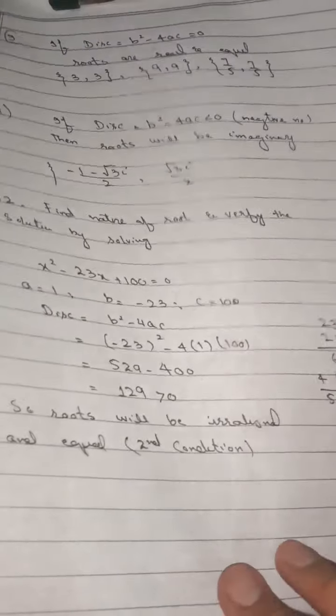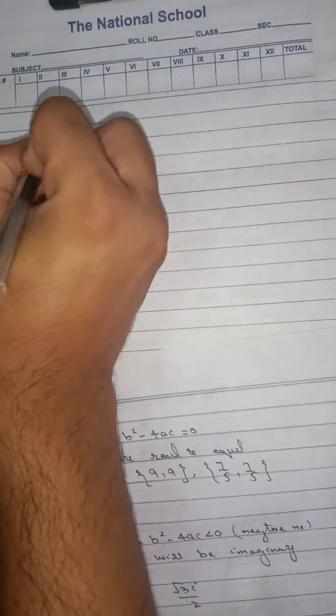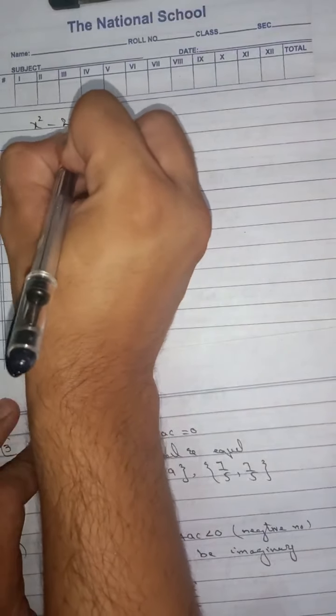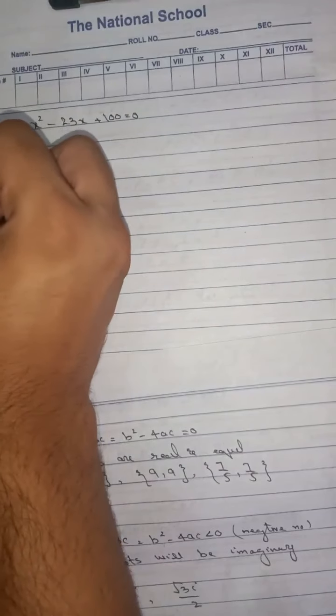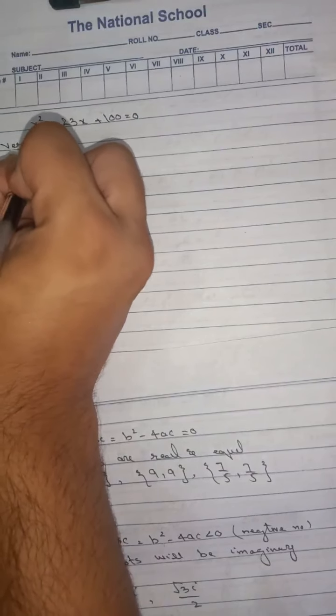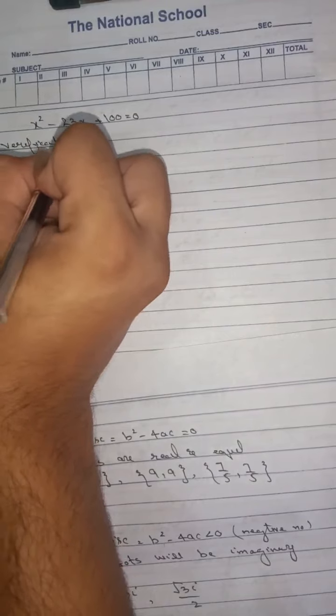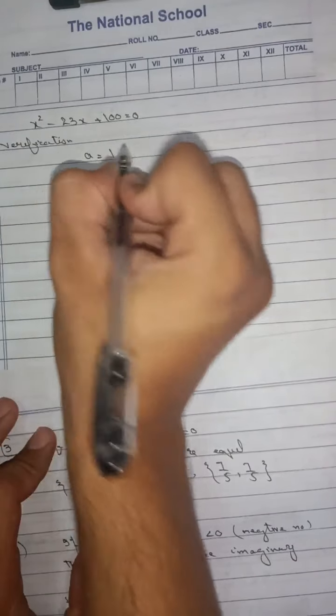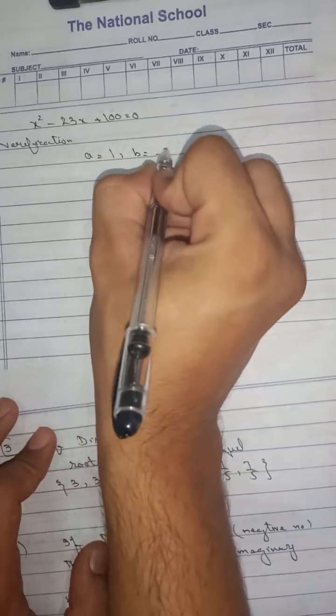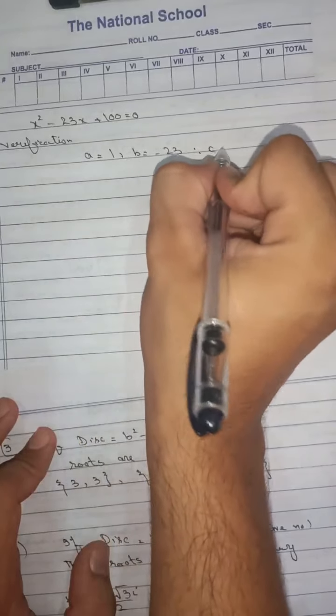Now we will verify this by applying the quadratic formula. The equation was x square minus 23x plus 100 equals 0. Verification, give the heading. Here a equals 1, b equals minus 23, c equals 100.